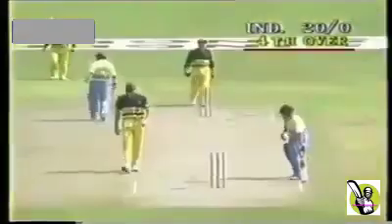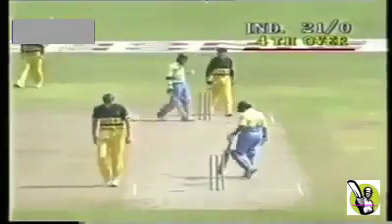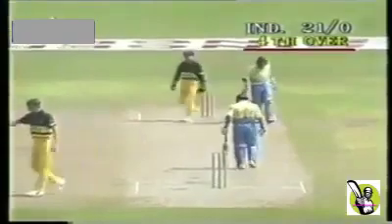And again, off the back foot, the Australians not even bothering to give chase on that one, and they should, because it may not get there. But 4 runs for Manoj Prabhakar off the back foot, and another very good over for India.